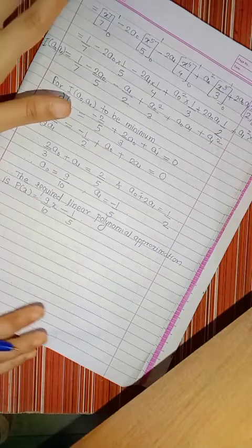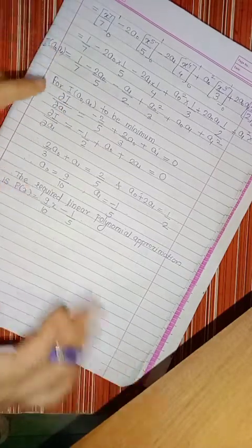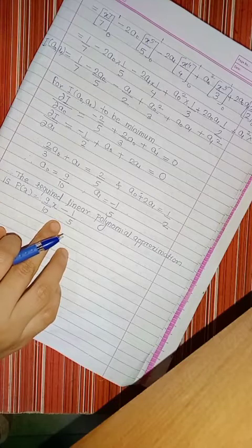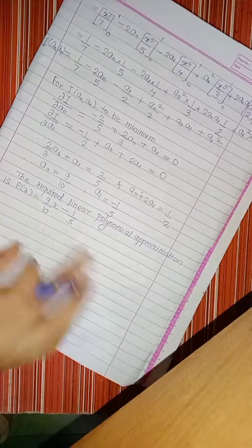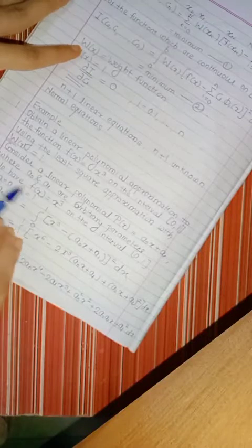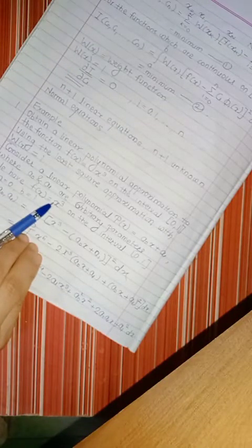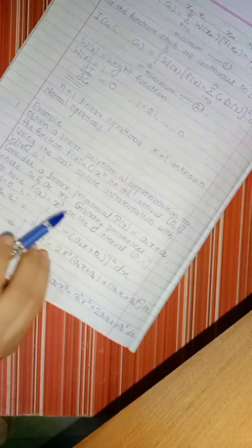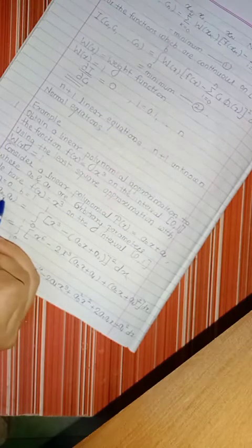So what are the basic steps? First of all, you have to consider the general form of the linear equation, or whatever equation you are asked. You will be given some function. It might be discrete or an explicit function, that means a continuous function. So you have to consider I of a naught, a1.